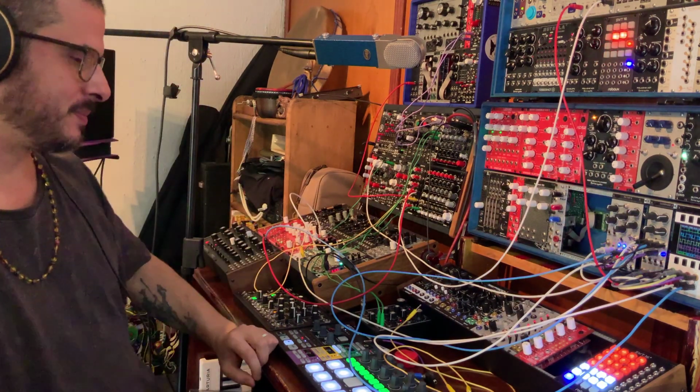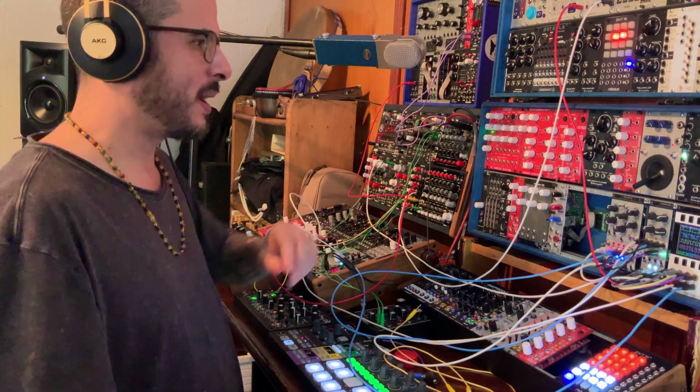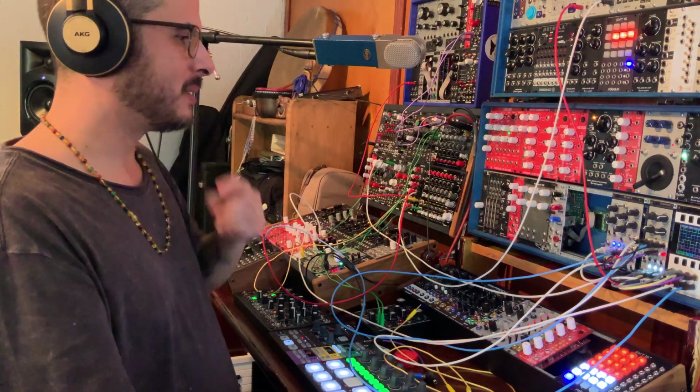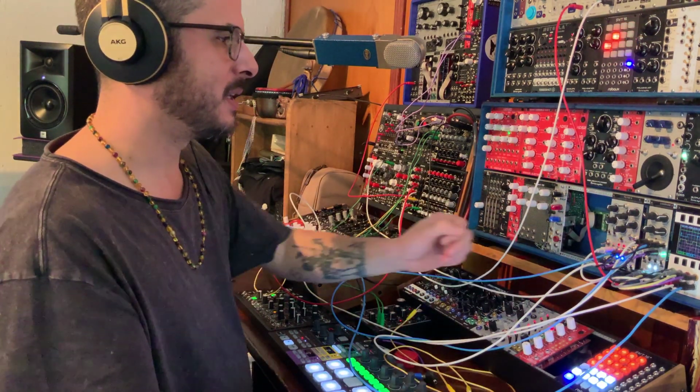Super cool. I'm gonna try something more random now, rather than just outputs from the same synced LFO, right?